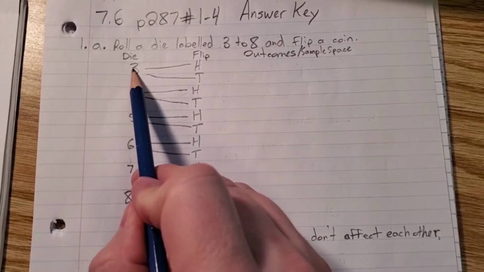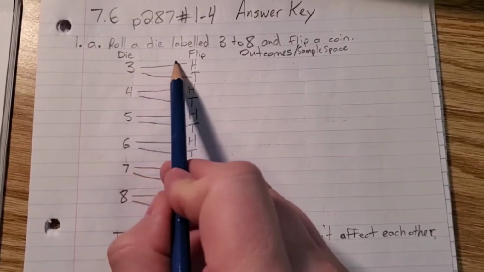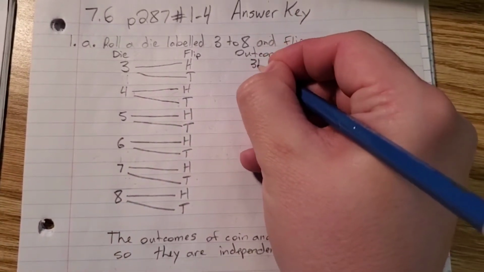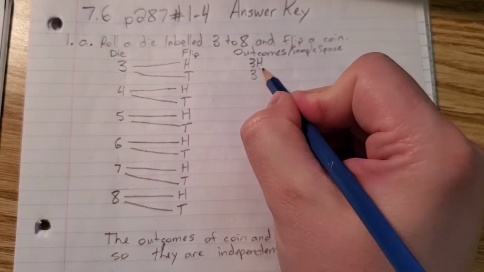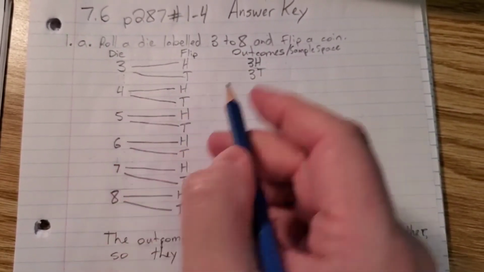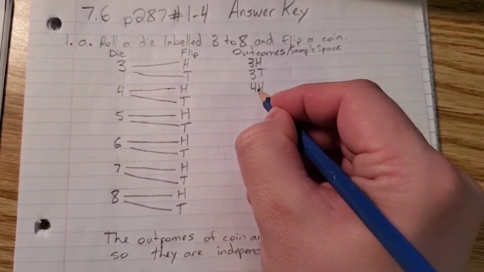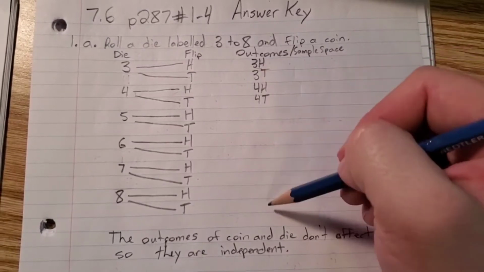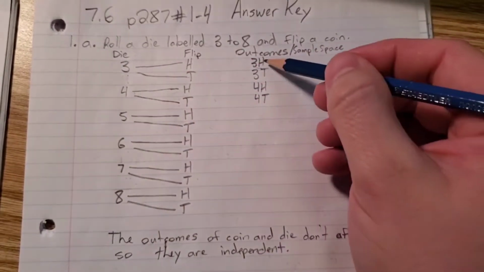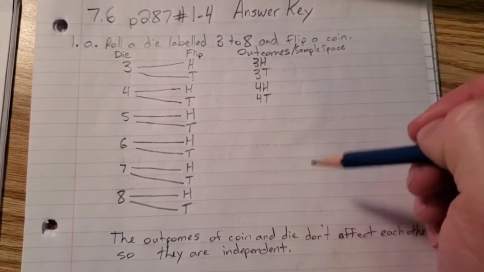How we do this is we start on the left and follow the line. We go 3H. Then we follow the next line, 3T. 4H, 4T. It's basically listing all the options presented as outcomes, and the sample space is a list of all of them.